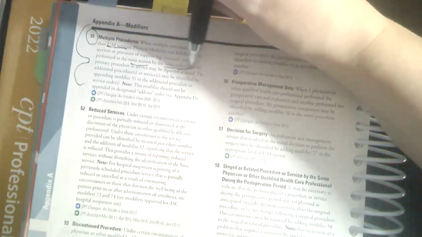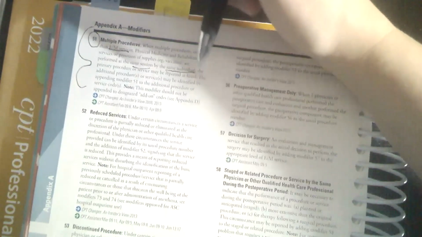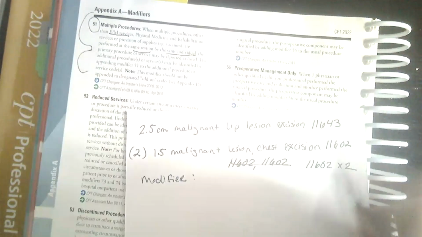So it does tell you, this is when multiple procedures other than E&M, so you wouldn't use it for E&M, physical medicine and rehabilitation services, or supplies are performed on the same session by the same individual. So that would definitely qualify what we're talking about here. The primary procedure service should be reported as listed. So that means we're not going to add it to the primary service, right? So this 2.5 centimeter one, we're not going to add the modifier to this one.